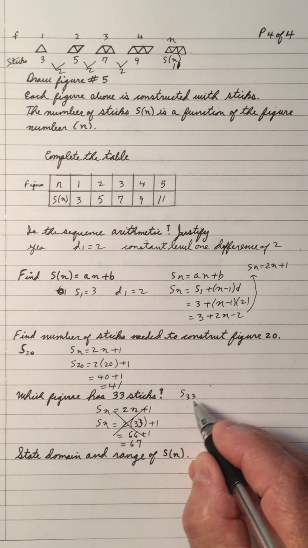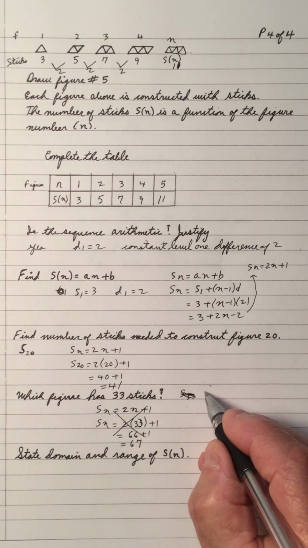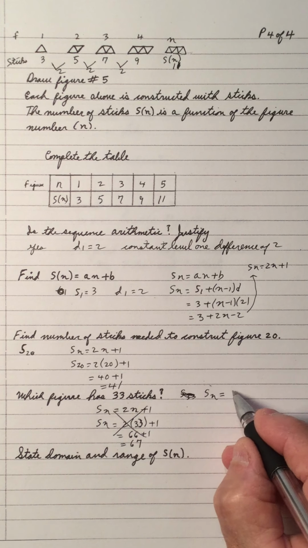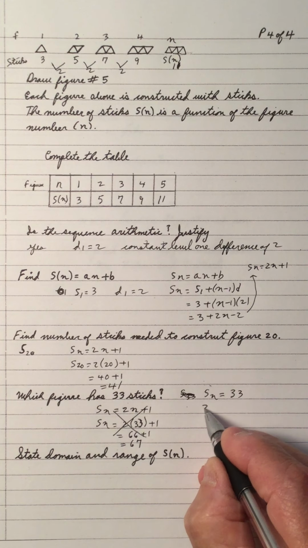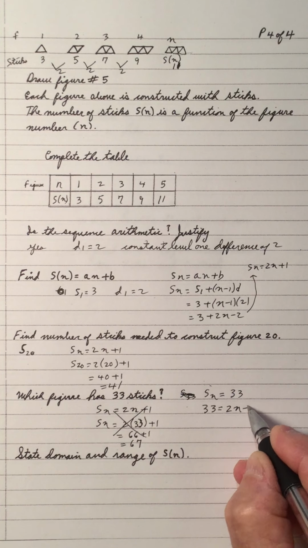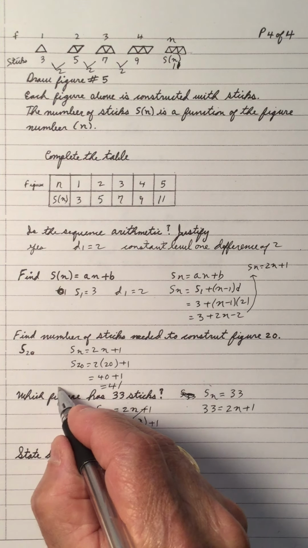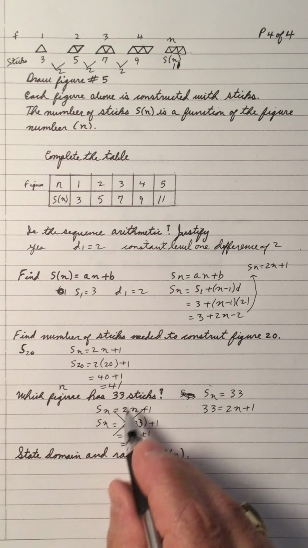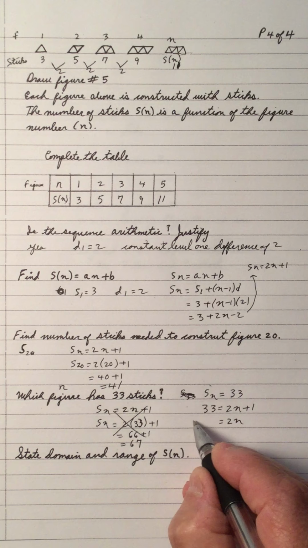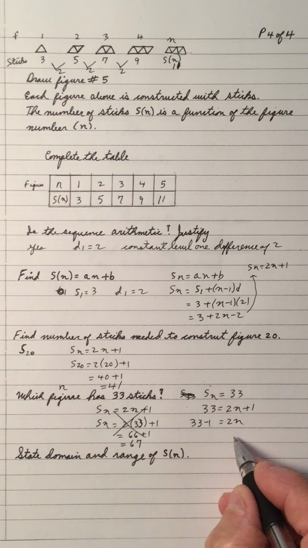So the number of sticks, Sn, is 33. So 33 equals 2n plus 1. We're looking for a figure, and the figure is the n. So the 33 is Sn. That means 2n equals 33 minus 1.